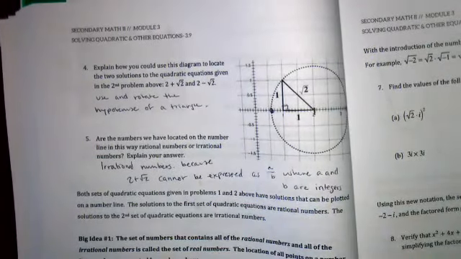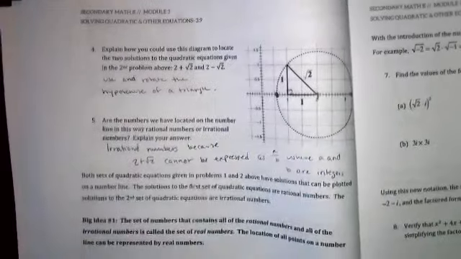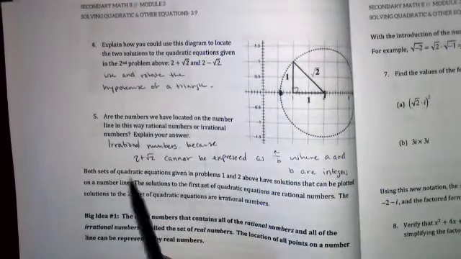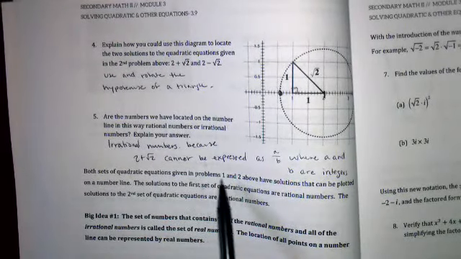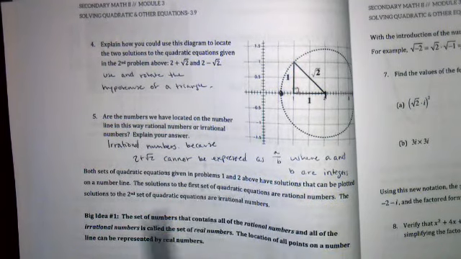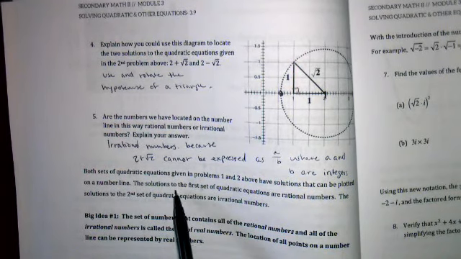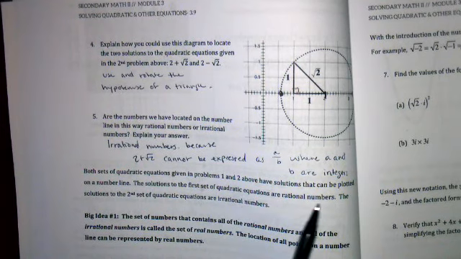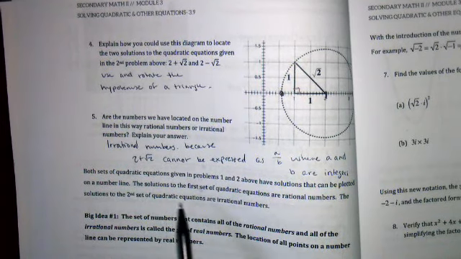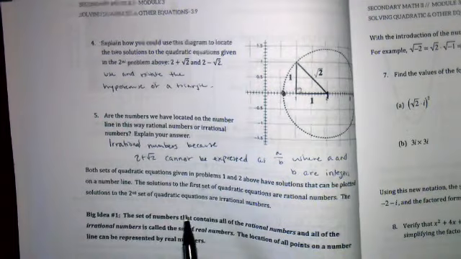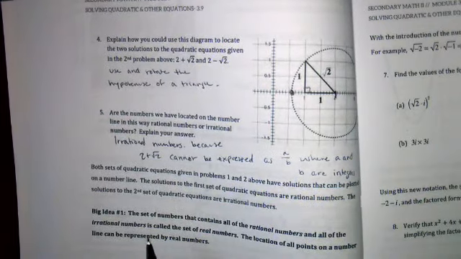You can't write it as a fraction of integers. Okay. Both sets of quadratic equations given in problems 1 and 2 above have solutions that can be plotted on a number line. The solutions to the first set of quadratic equations are rational numbers. The solutions to the second set of quadratic equations are irrational numbers. Okay, so that's just repeating kind of what we said.